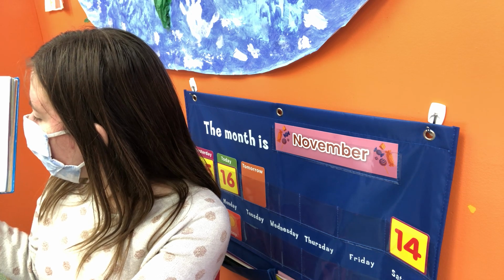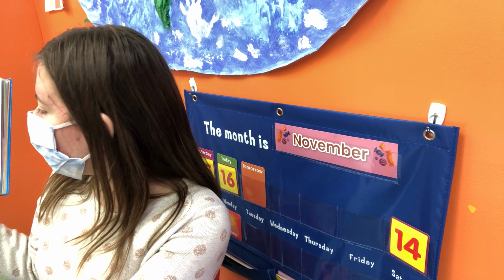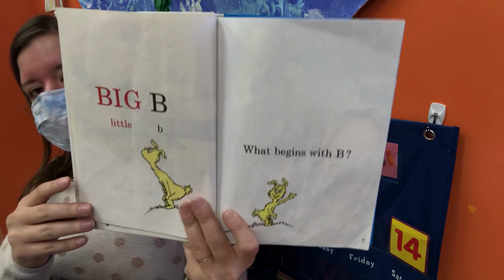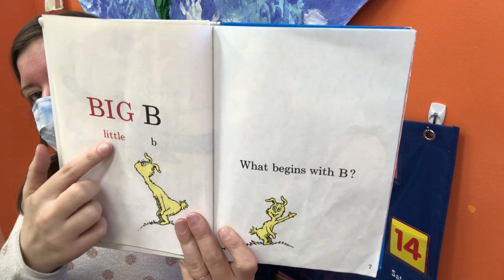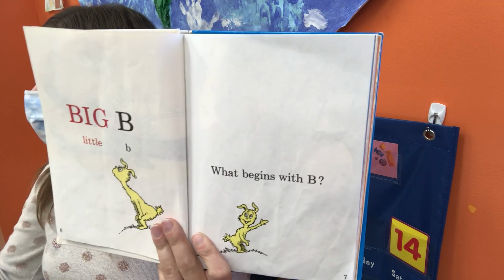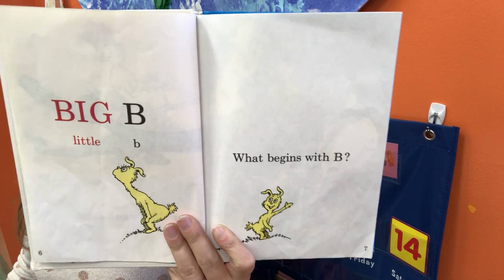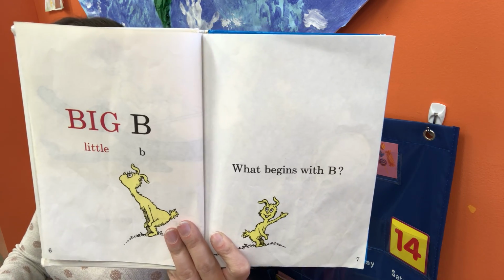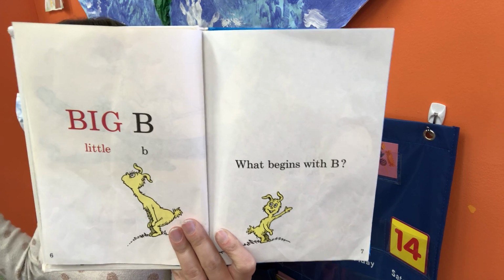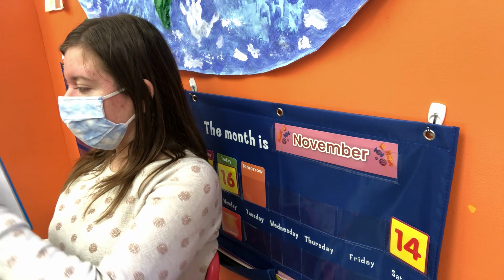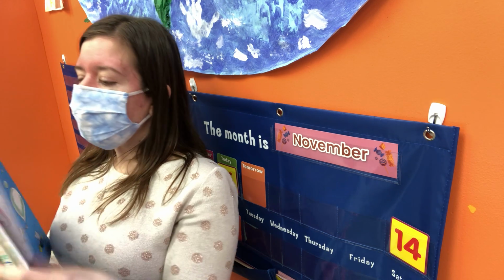Big B, little b. What begins with B? Bus. Oh, yes, bus. But let's see what the book says. So here they're telling us big B, little b. So we have the capital B and the lowercase b. Yes, basketball. And they're asking us to think of what begins with B. Let's see what the book says.